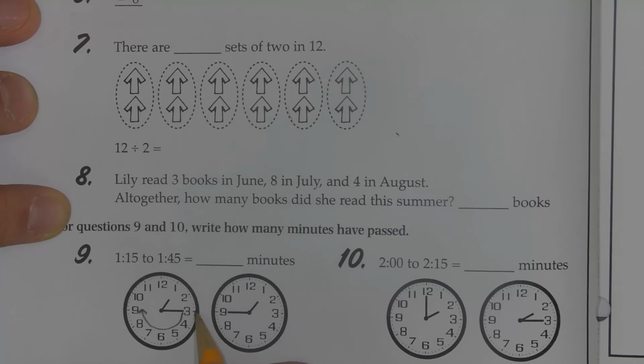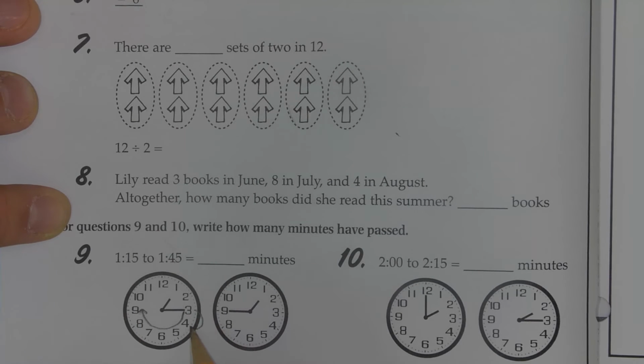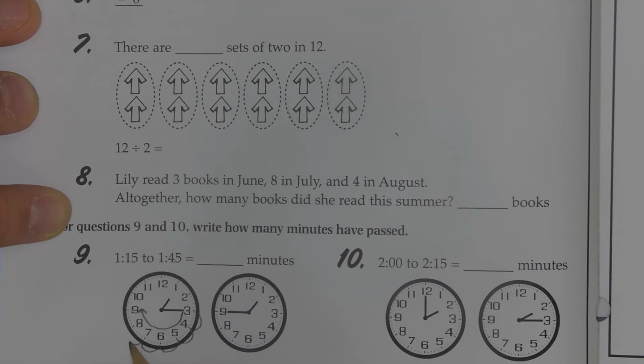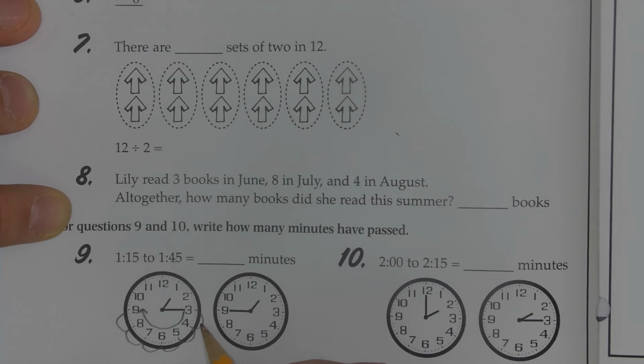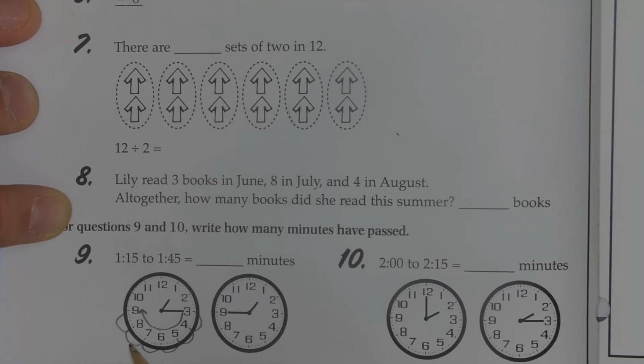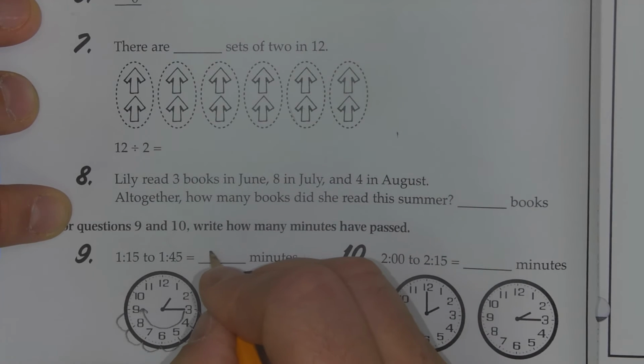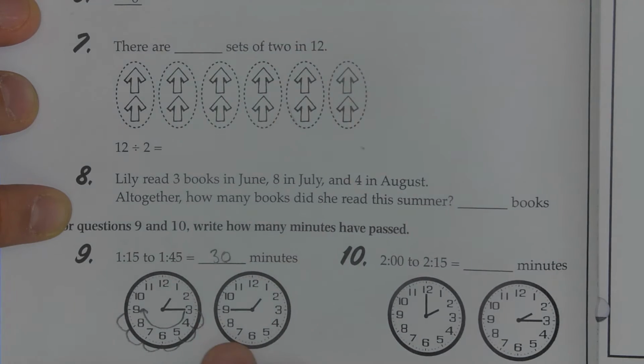Okay? And I know that each of these jumps is 5 minutes. So you're just counting by 5s when you do this. And I will just tell you on the first one, it would be 5, 10, 15, 20, 25, 30. So 30 minutes go by on that particular clock.